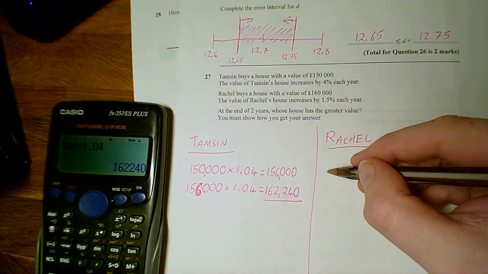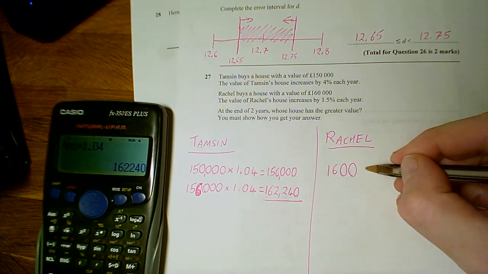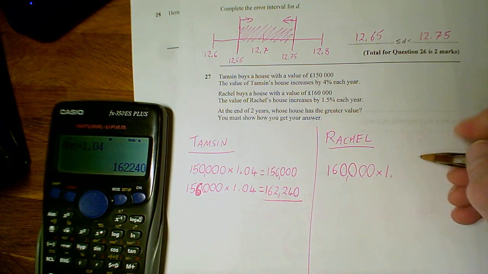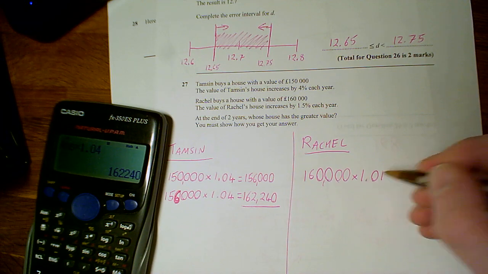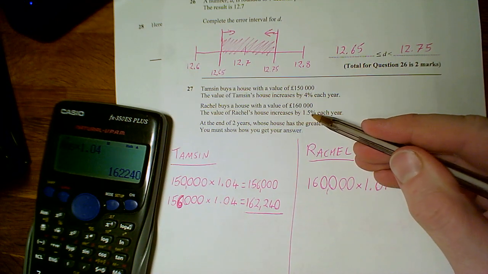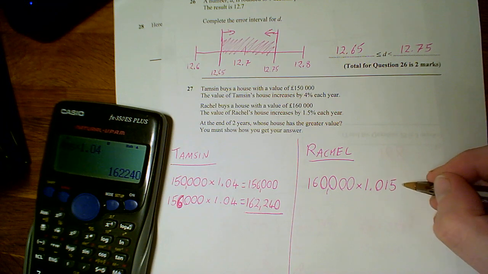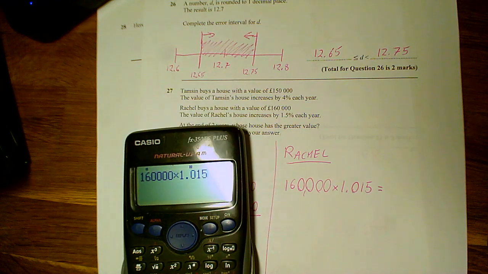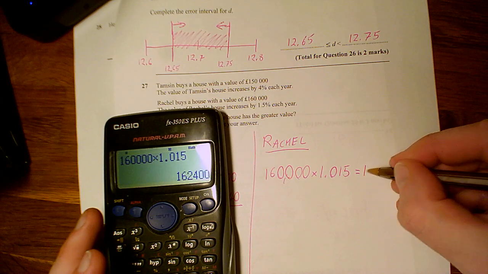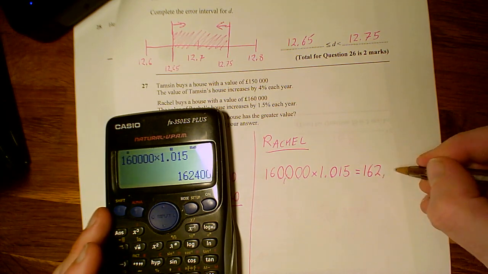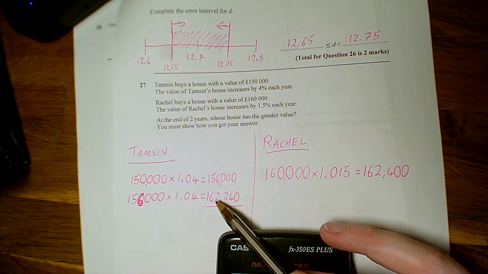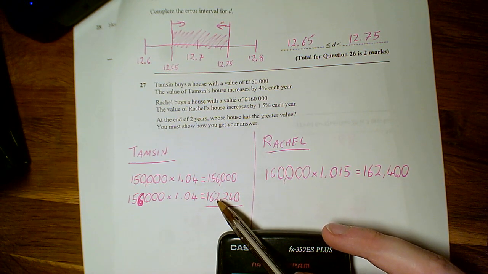Okay, Tamsin done. Rachel, her house is worth more to start with, £160,000, but she's increasing by a smaller amount. 1% would be 1.01. I want 1.5%, so it's got to be an extra 5 at the end there. So 160,000 times 1.015 means that after 1 year she's got a house worth £162,400. That's already more than the value of Tamsin's.